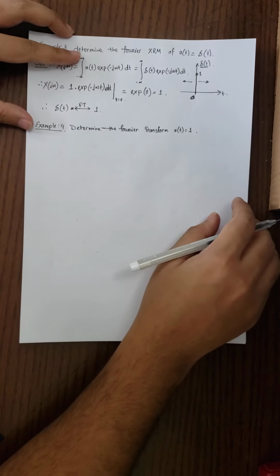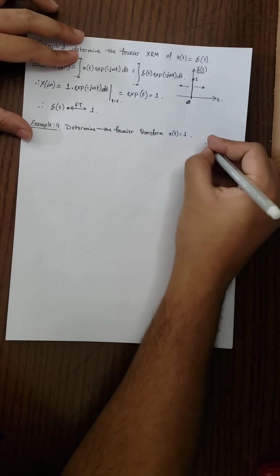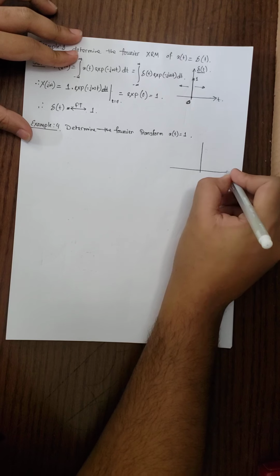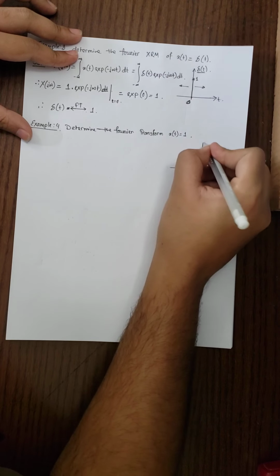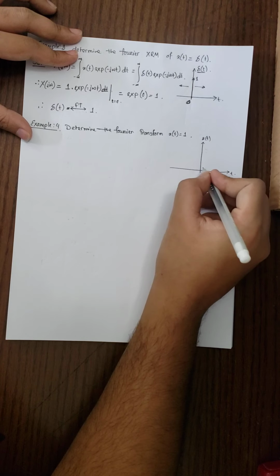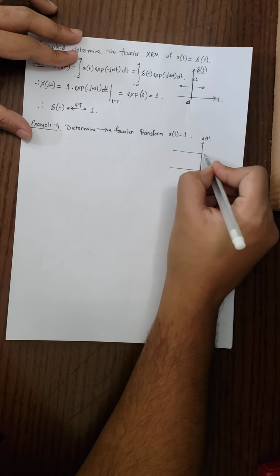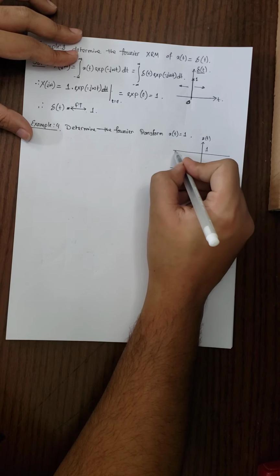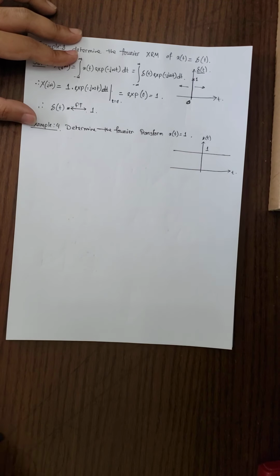Now, what does this graph essentially look like? If this is the t axis and this is x of t, the curve x of t equals 1 will be like this. For any value of t, the value will be 1.